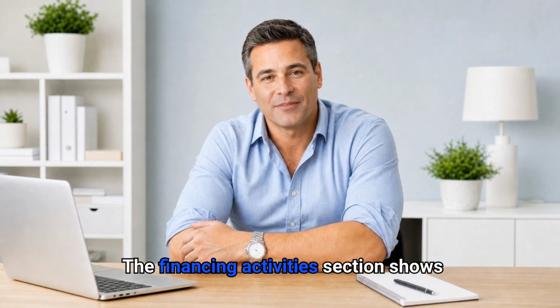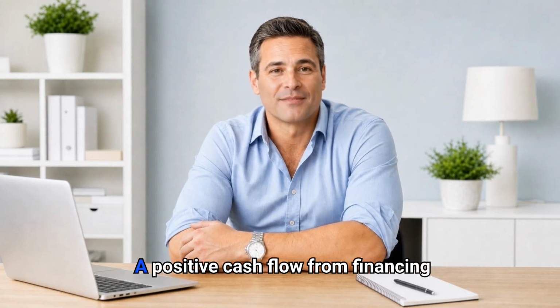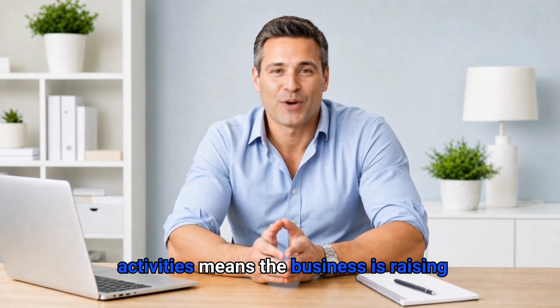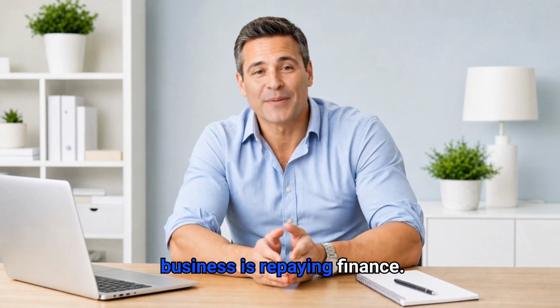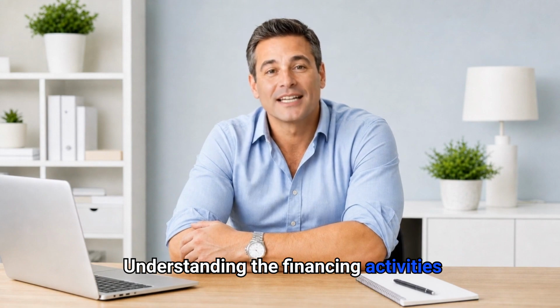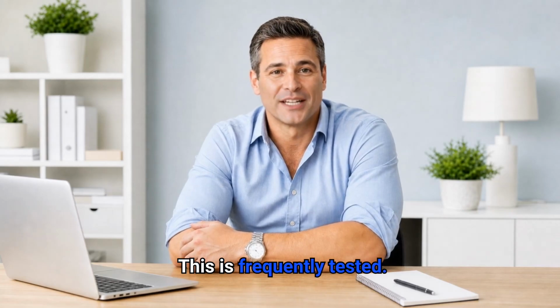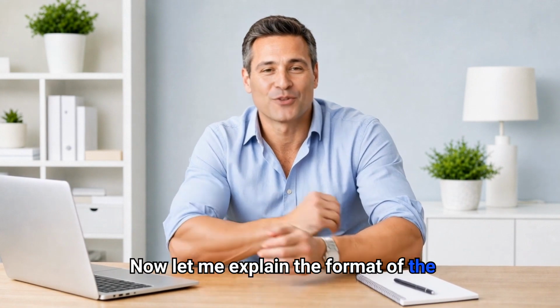The financing activities section shows how the business is raising and repaying finance. A positive cash flow from financing activities means the business is raising finance. A negative cash flow means the business is repaying finance. Understanding the financing activities section is essential for preparing the cash flow statement. This is frequently tested. Now, let me explain the format of the cash flow statement.